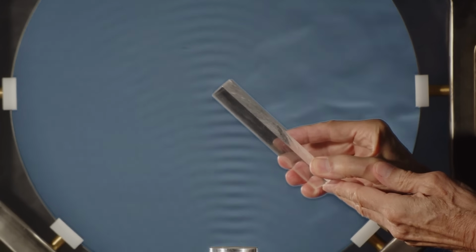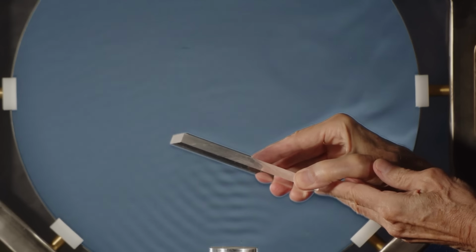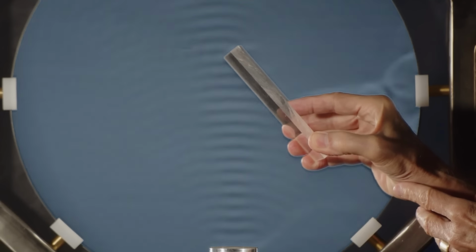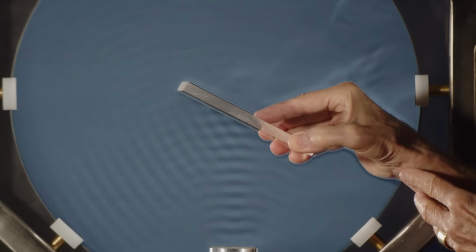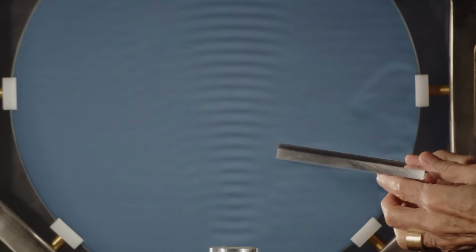To demonstrate that what we're seeing is in real time, we can bring in a plexiglass plate and watch the sound waves reflect off the plexiglass. And if you look carefully, you can even see the waves diffract around the edge of the plate.